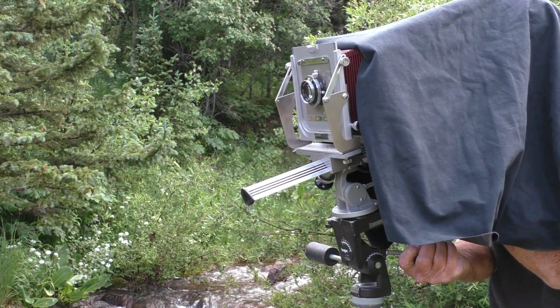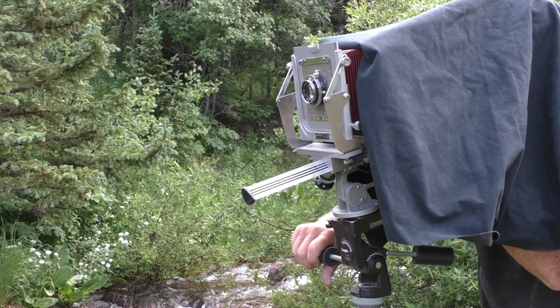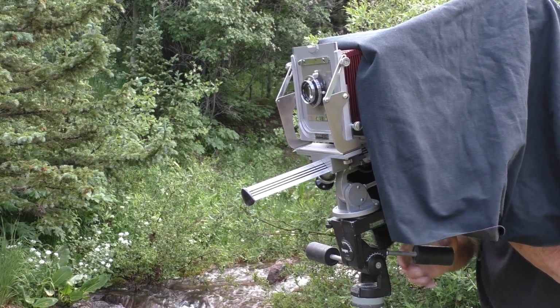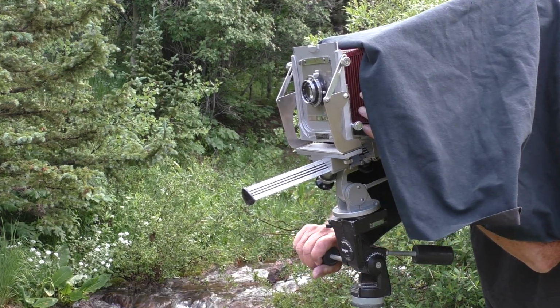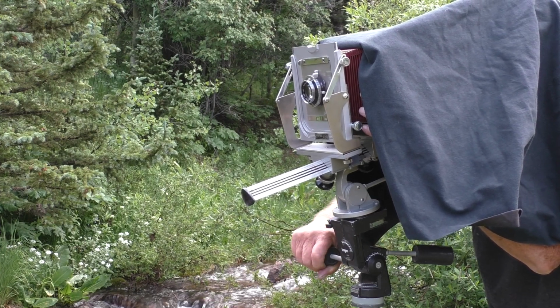Here I am again, under my dark cloth, setting up my shot again with the 135mm lens on my camera. And this lens has a working shutter.